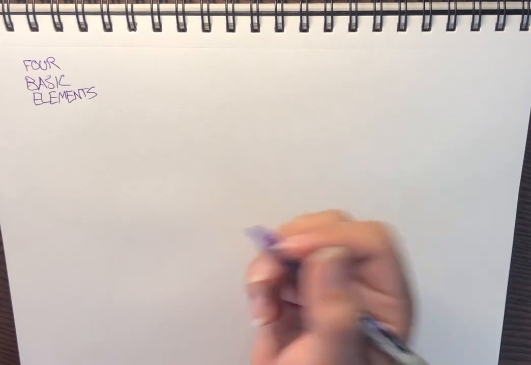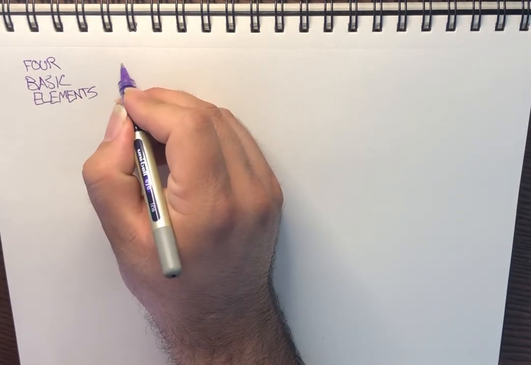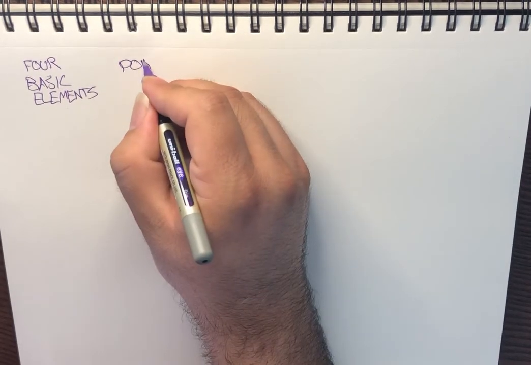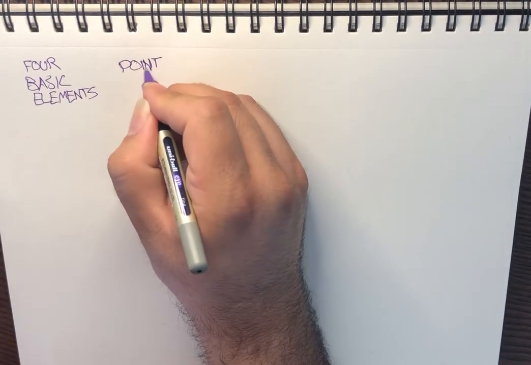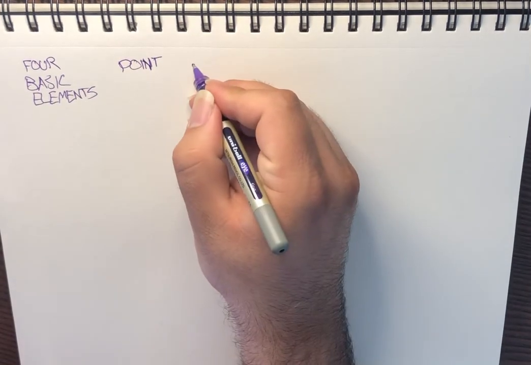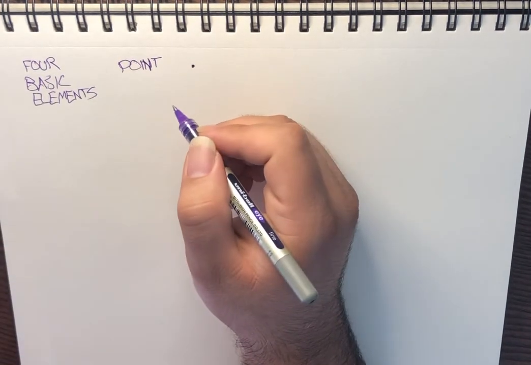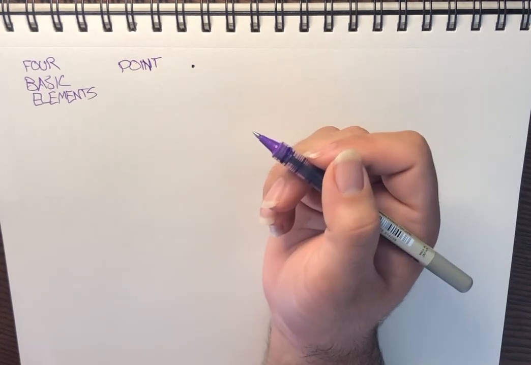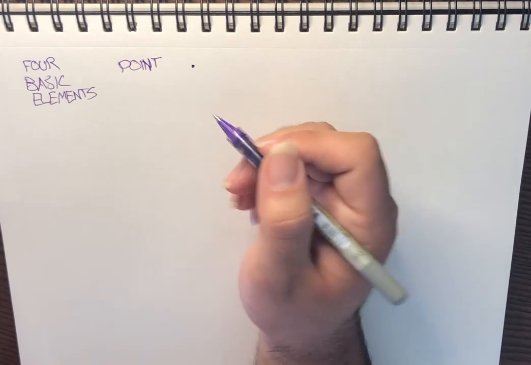What are these four basic elements? First of all, we have points. Point is the very basic element that we use in architecture.